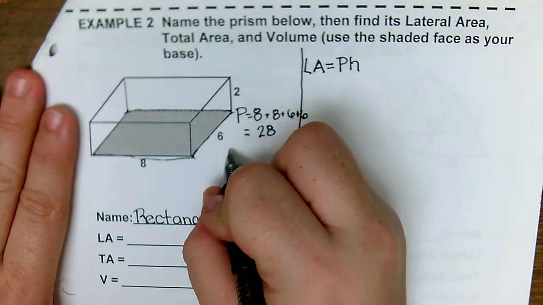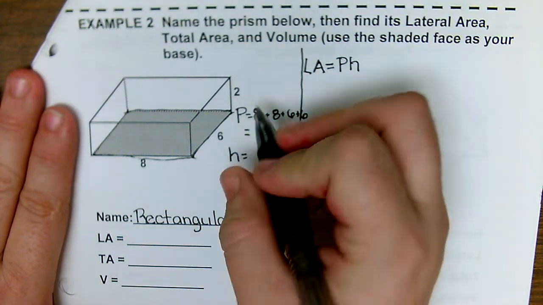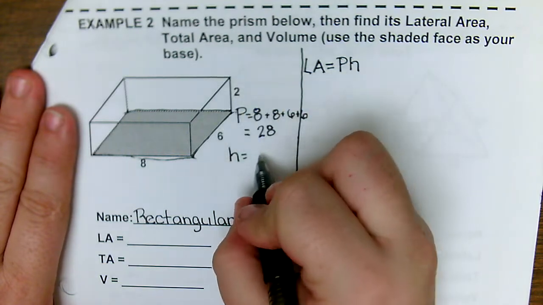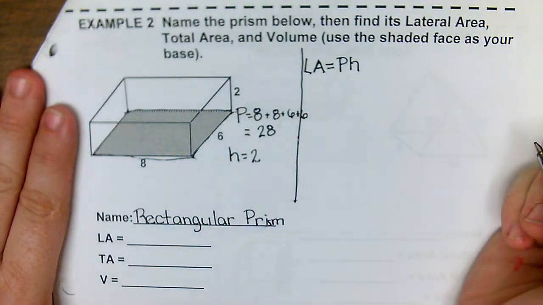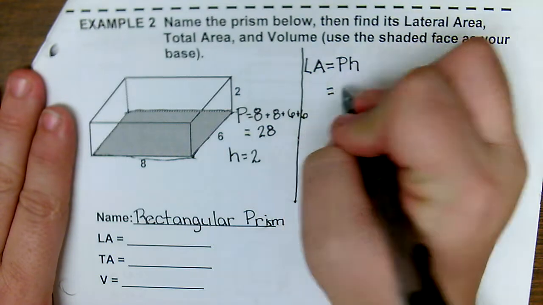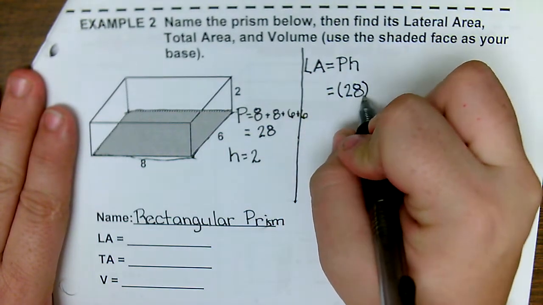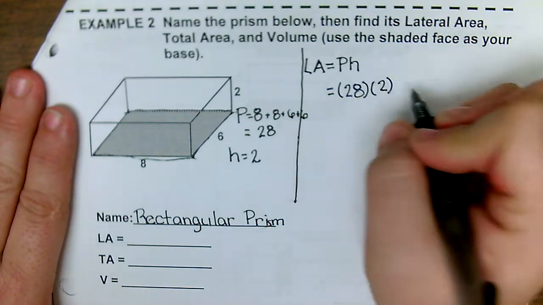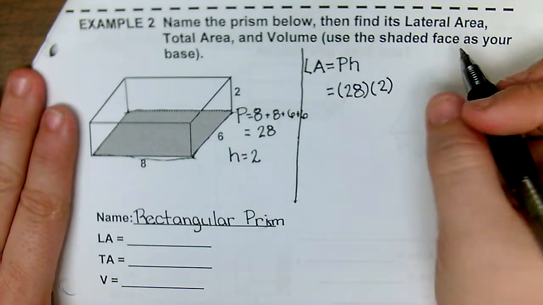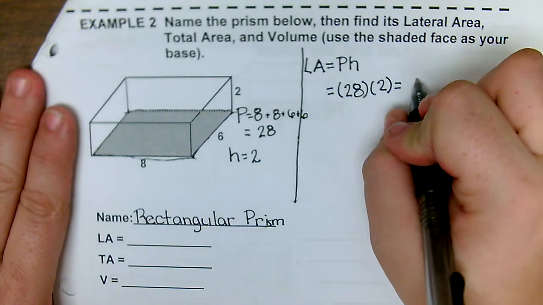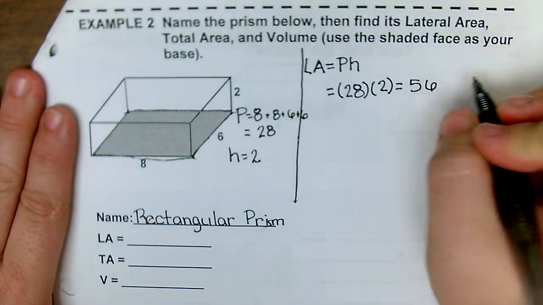I also need the height. My height of my prism, how tall is my prism? It is a 2. So lateral area is going to be 28 times 2, which equals 56.